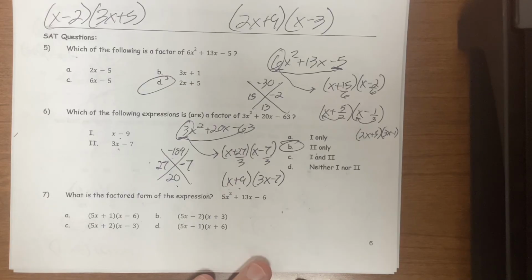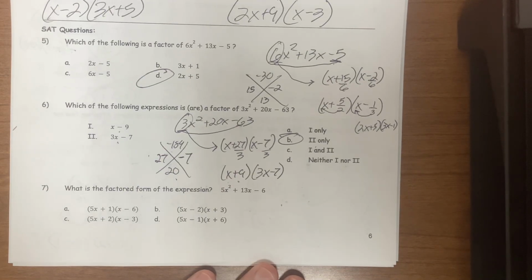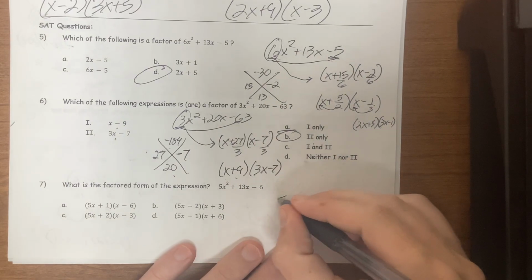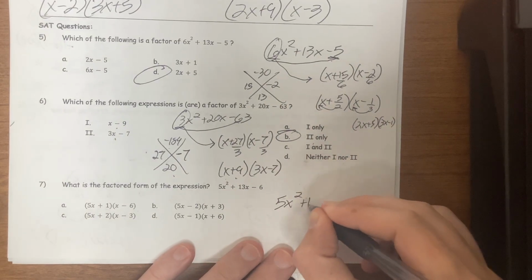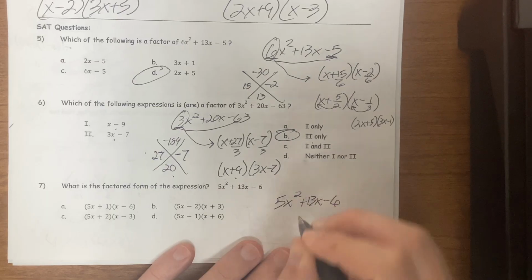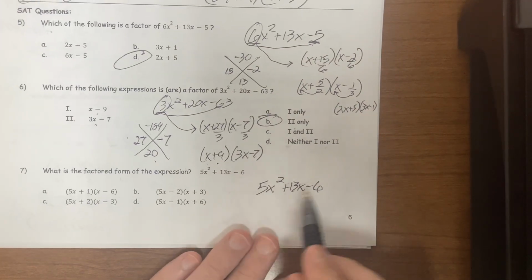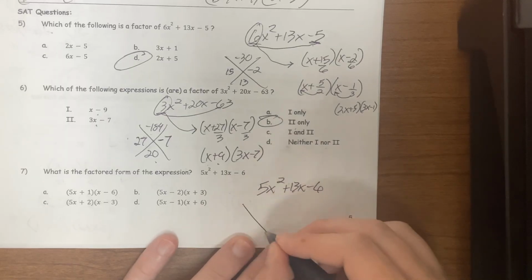Now, last one here before we're all done with our notes for today. Number 7 was the factor form of the expression 5x squared plus 13x minus 6. Well, let's see. Just like we've done already a couple times, we've got to factor it. Now, no GCF to pull out other than number 1, which we're not going to pull out. That's just a waste of time. So let's go right into X method.